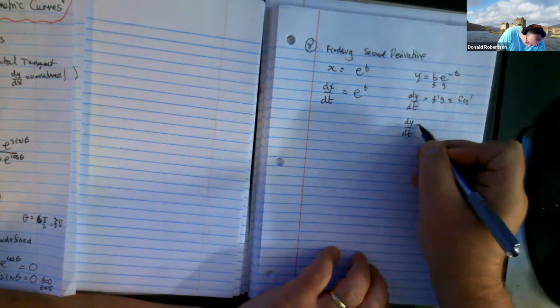So what do I get? I get 1 times e to the negative t plus t times negative 1 e to the negative t, because that's a little baby chain rule. So that's e to the negative t, 1 minus t. Okay, I've got all the pieces in.